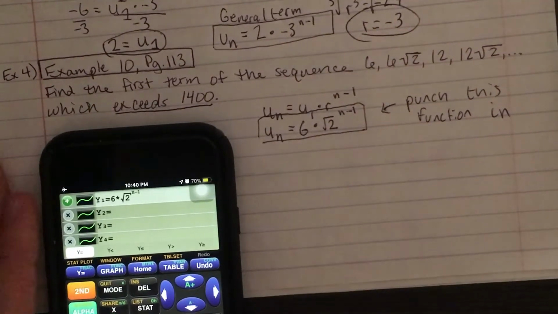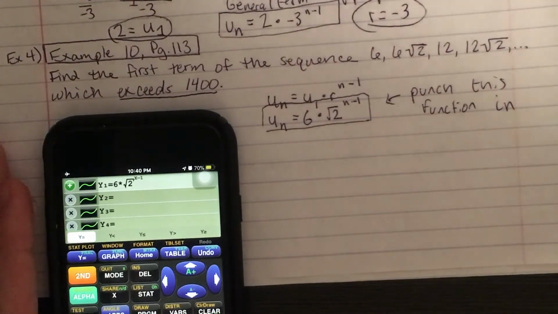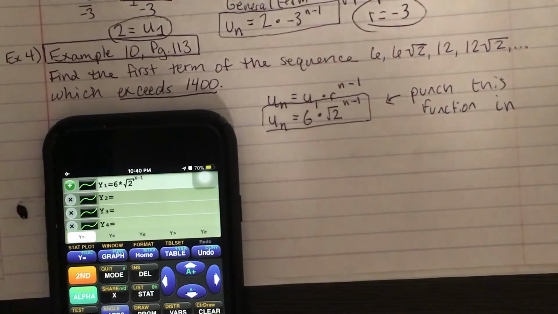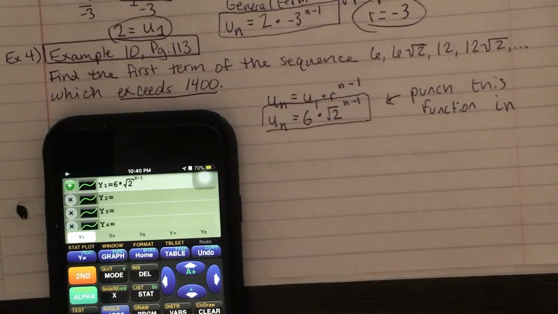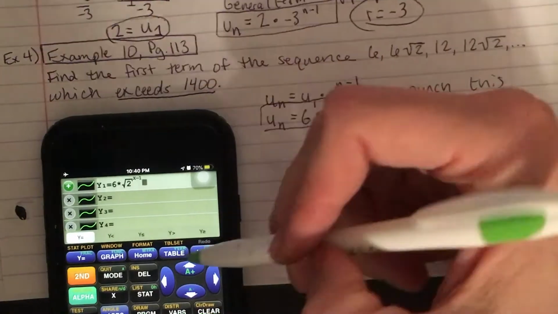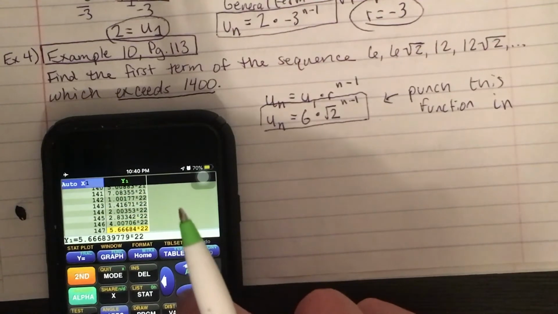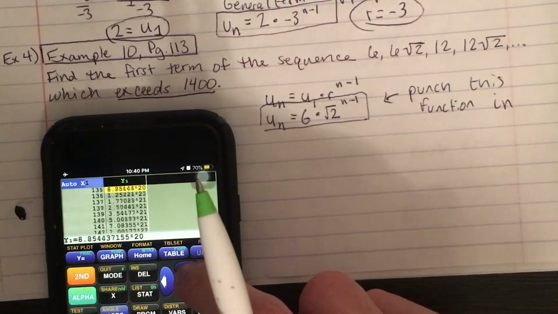And what we're going to do is look at this function in a way that we can display all of the values. When the people who made these calculators made them, they thought, it would sure be nifty if you could have a table of values that you could list everything out. And sure enough, if you look at table right there, that's something that will let you look at these different values. And you can scroll up and down quickly.